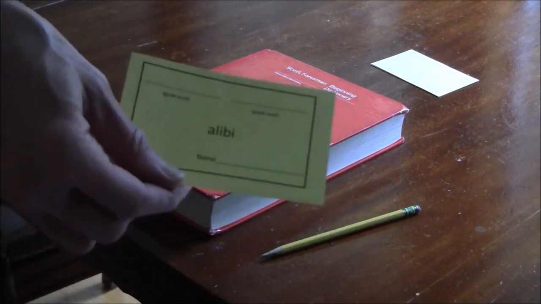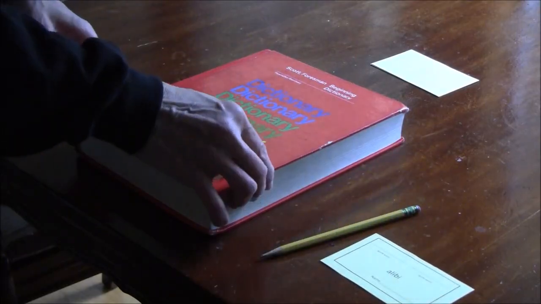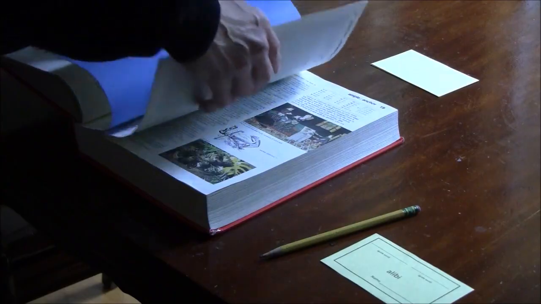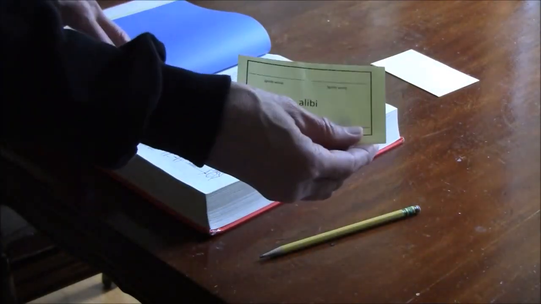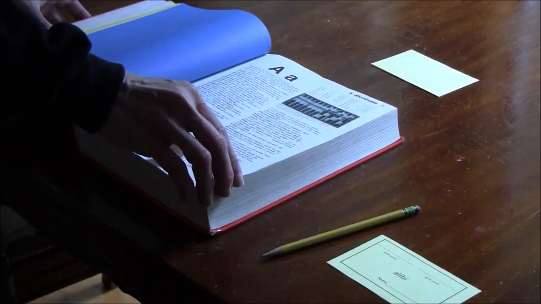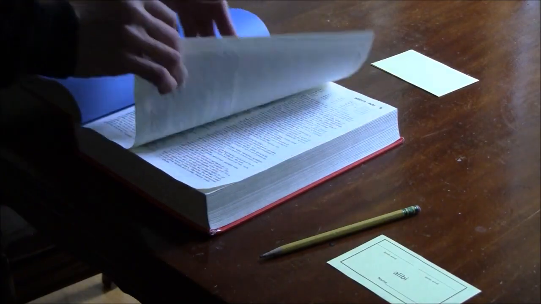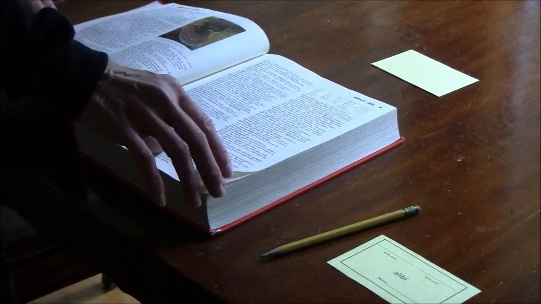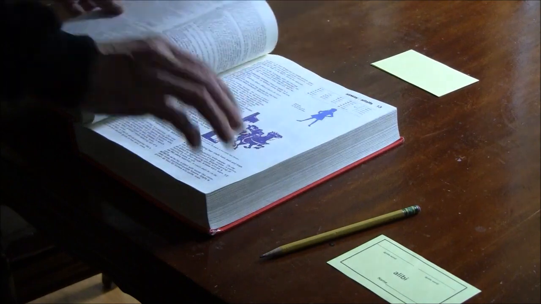My word is alibi. It's going to be near the front of the dictionary. So I turn to the A section. Notice that the second letter of the word is L. So I know the word is not going to be at the beginning of the A section. Looking at the 2 guide words at the top of each page, I keep turning pages until I get to words that begin with AL.